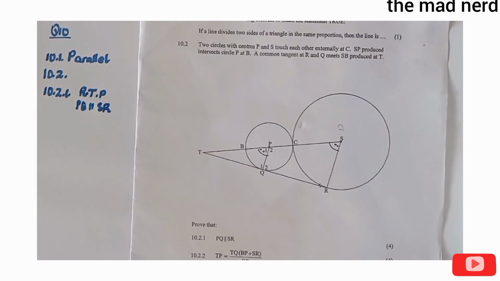First things first, when we prove that lines are parallel, we need to look at the three main angles that are found between parallel lines. Those angles are as follows. First, the alternate angles, which show a Z shape.